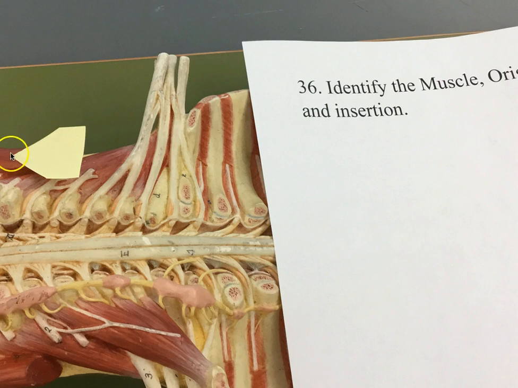sternocleidomastoid, and we're going to see that it's traveling down here, okay, that musculature, and that would mean if that's the muscle, I need to know what the origin is, and I need to know what the insertion is. So remembering the names of the muscles gives you a pretty good idea. In some instances, to be able to answer all these questions, make sure you take a look at the name closely.